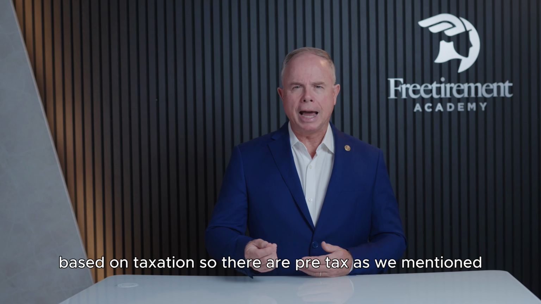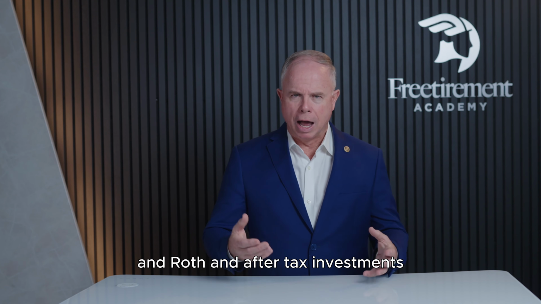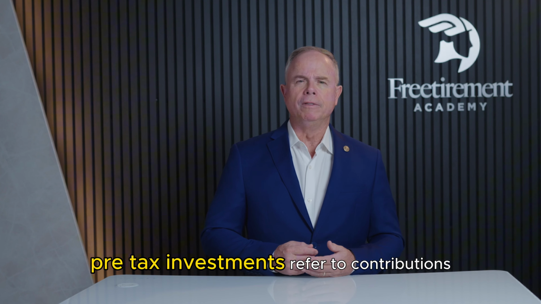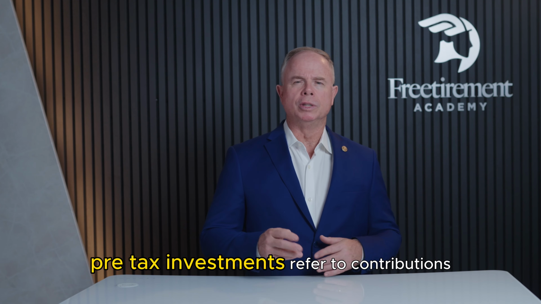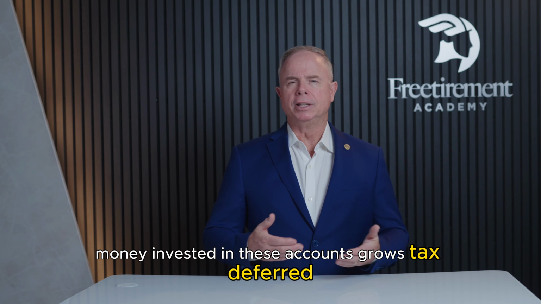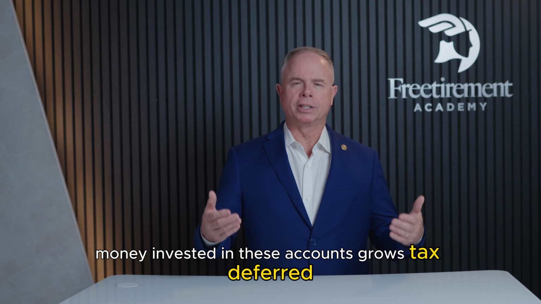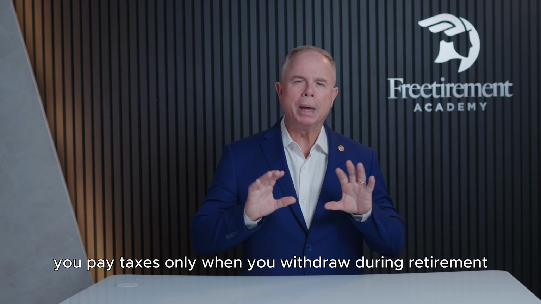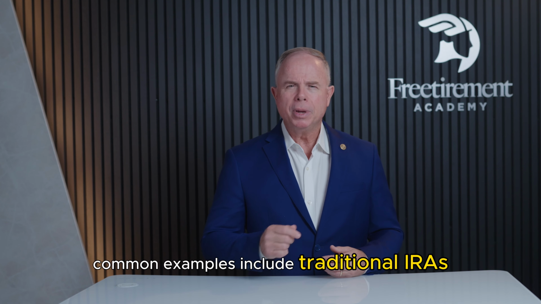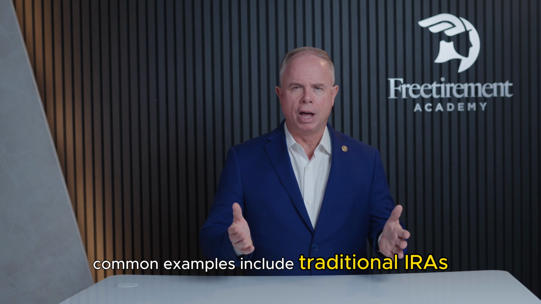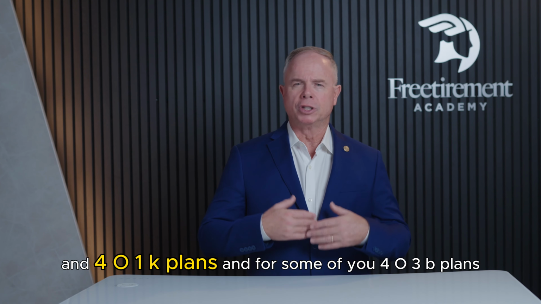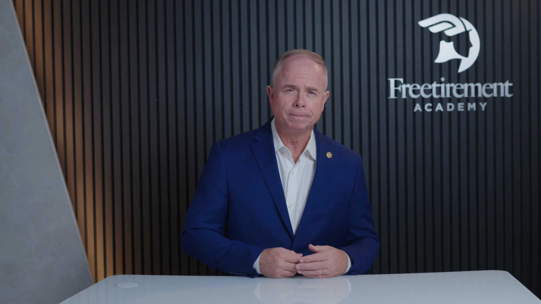So there are pre-tax, as we mentioned, and Roth and after-tax investments. Pre-tax investments refer to contributions made before any taxes are deducted. Money invested in these accounts grows tax deferred, meaning you pay taxes only when you withdraw during retirement. Common examples include traditional IRAs and 401k plans, and for some of you, 403b plans.